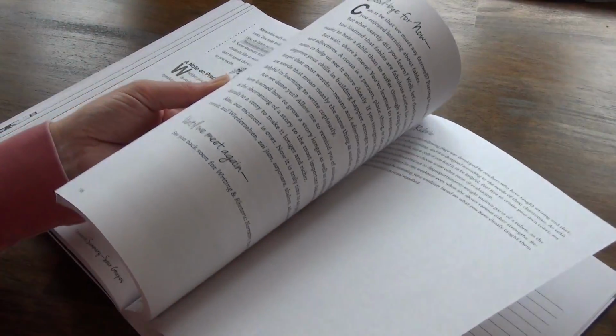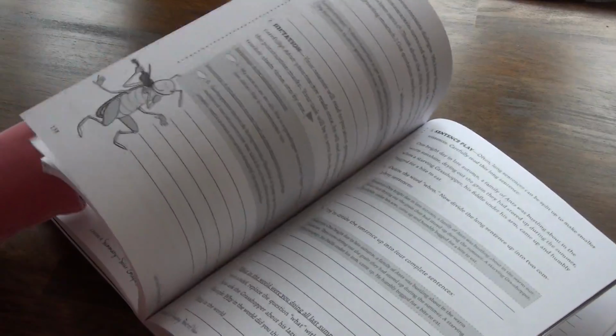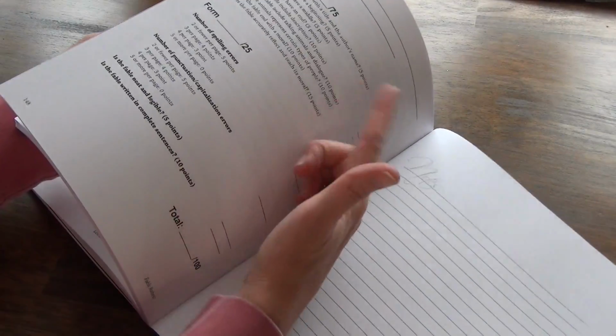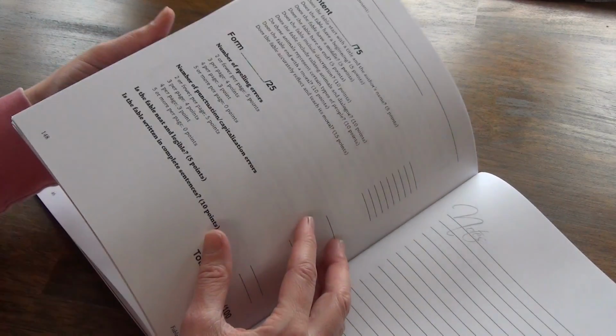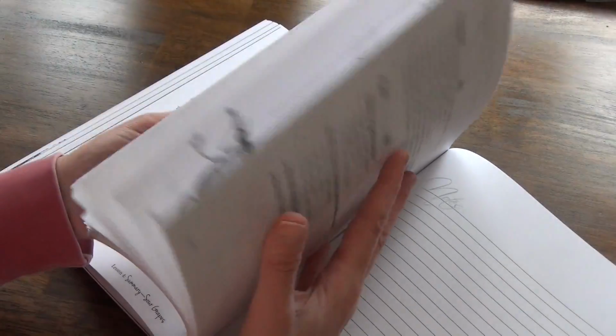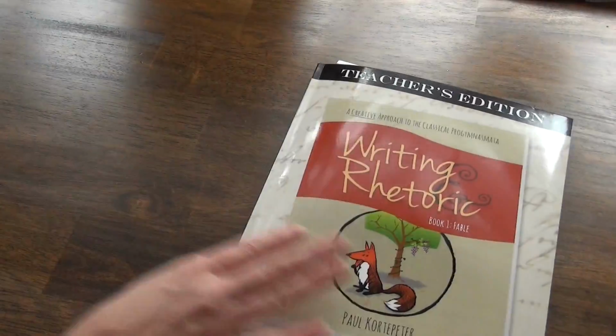That's not something I am super worried about right now because we're just learning to write. I'll get a little nitpickier as we go, but right now I'm certainly not going to be working with this at all because I don't want to discourage her at this point.